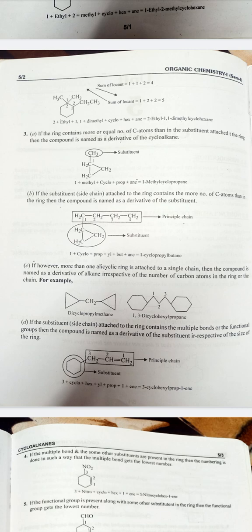C part. If, however, more than one alicyclic ring is attached to a single chain, then the compound is named as a derivative of alkane, irrespective of the number of carbon atoms in the ring or the chain.